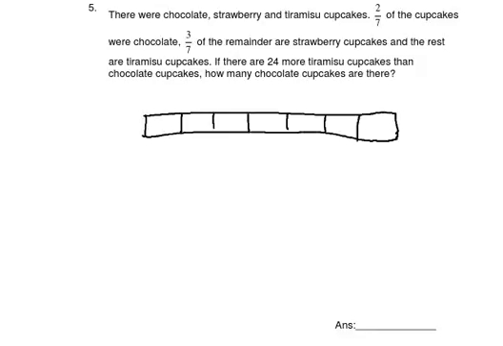So 2/7, which is here to here, is chocolate. Now, 3/7 of the remainder. Please take note of the remainder. Of the remainder, that means we need to drag it down. Drag down the remainder, because you know this is the remainder, right? Correct?